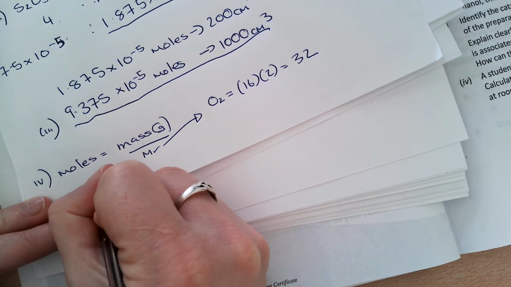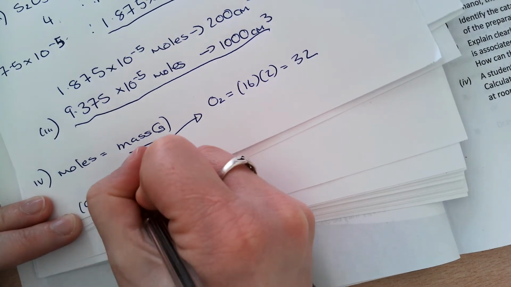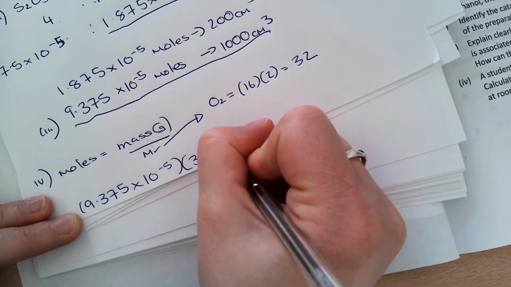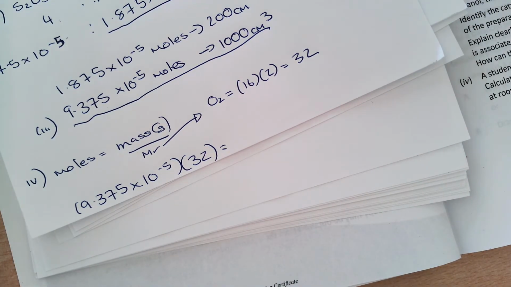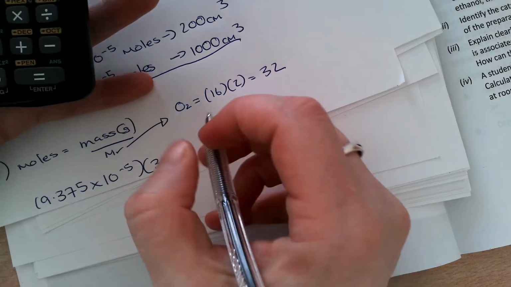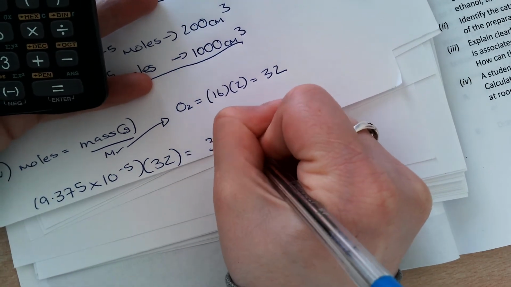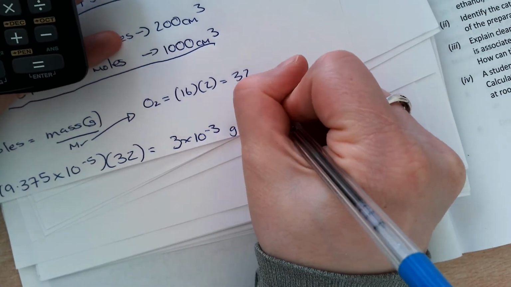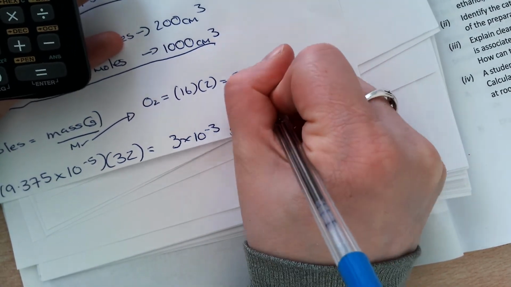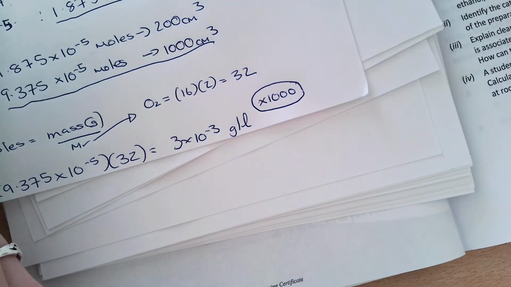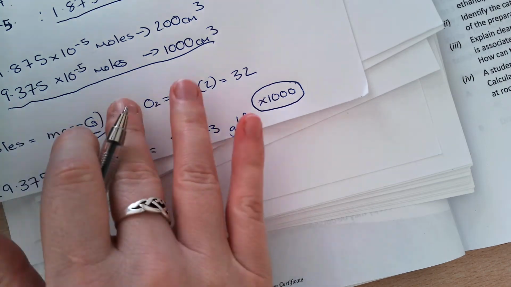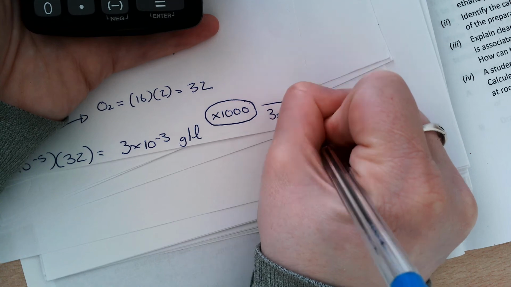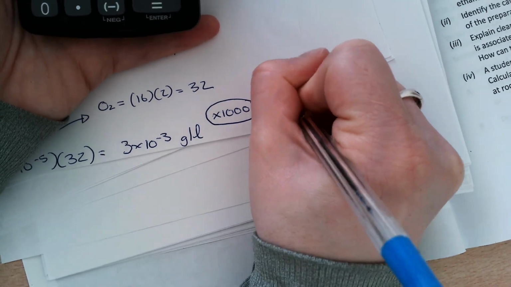Number of moles, 9.375 by 10 to the minus 5 multiplied by 32 is going to give me a mass in grams of 3 by 10 to the minus 3 grams per litre. I'm asked for it in ppm, so I have to multiply that by 1,000 to convert it. So my answer for part IV is 3 ppm.